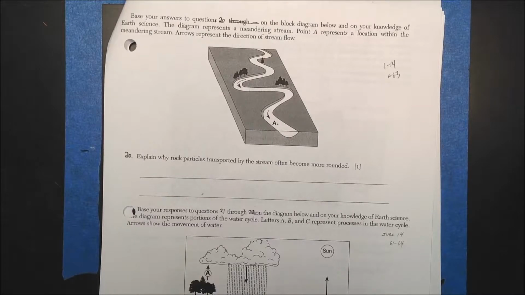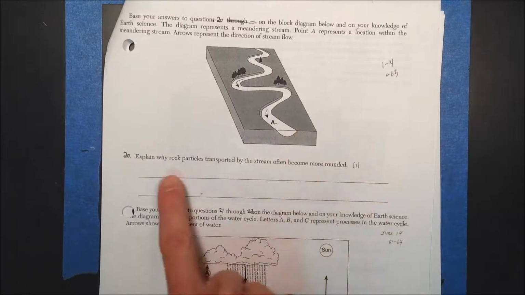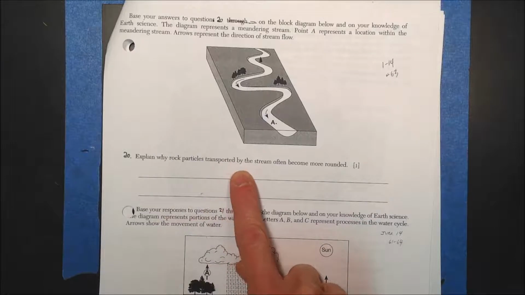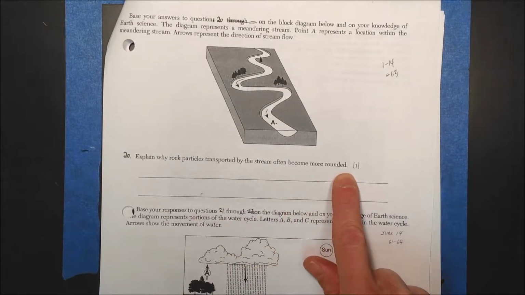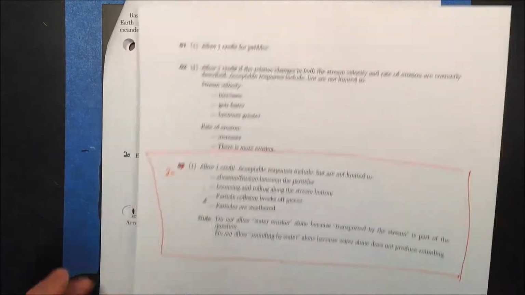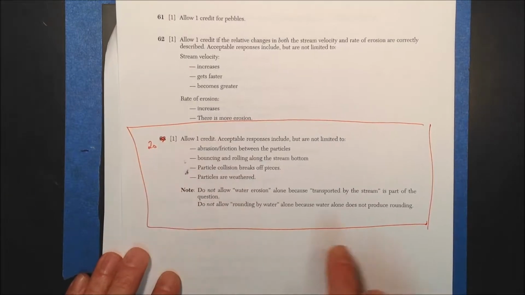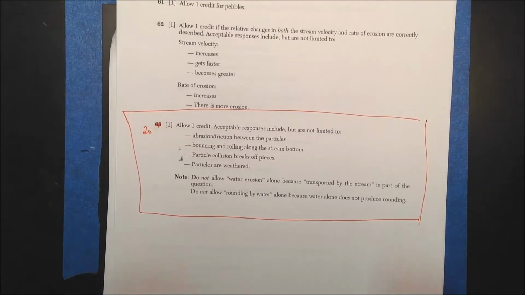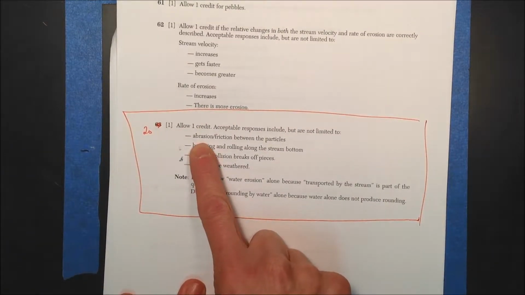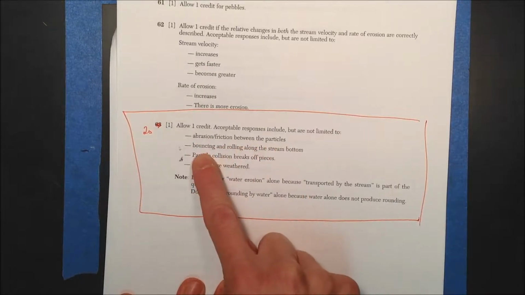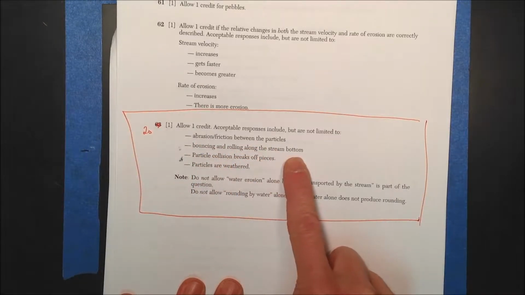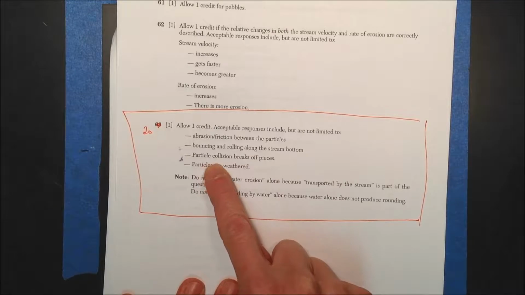So, this shows this diagram here of a stream. Explain why rock particles transported by the stream often become more rounded. Some of the examples that the state would give is you could say something like abrasion or friction between the particles, bouncing and rolling along the stream bottom causes it to be more rounded, the particle collisions break off pieces, the particles are weathered.